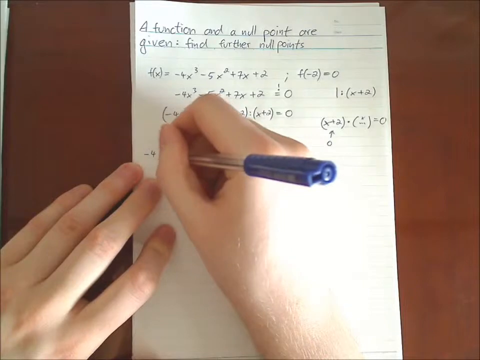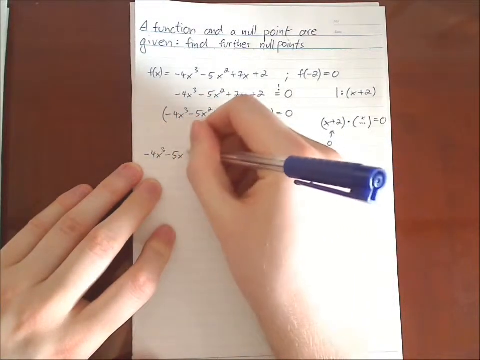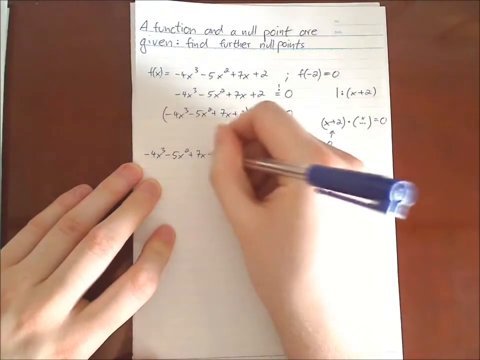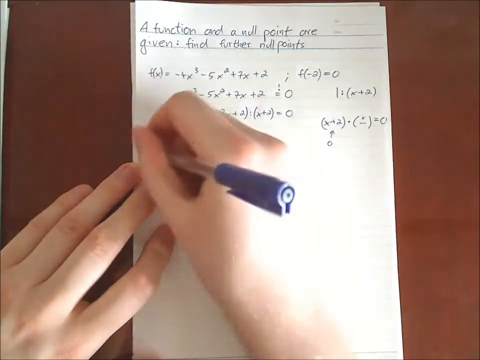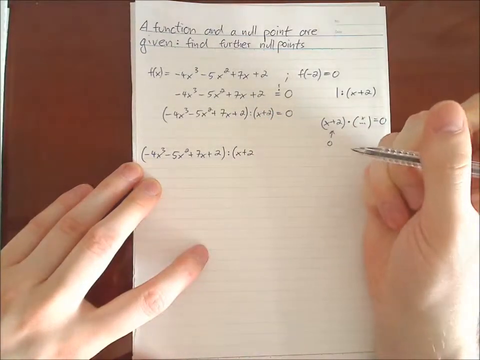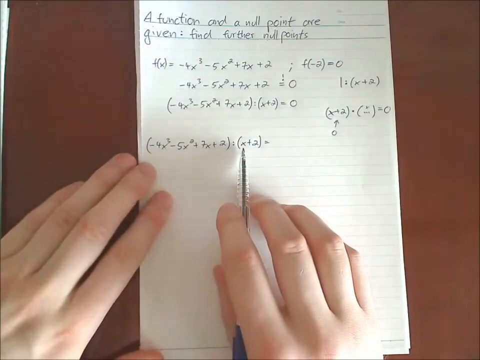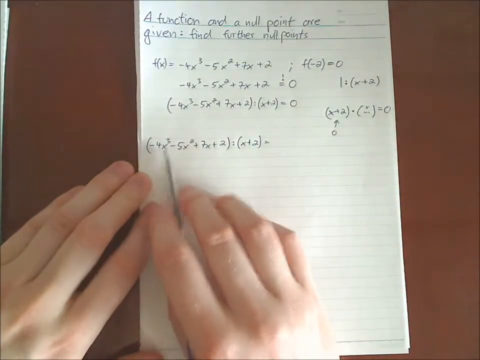So you just write it again, the big polynomial. And then we divide by x plus 2. So how do we get minus 4x to the power of 3?